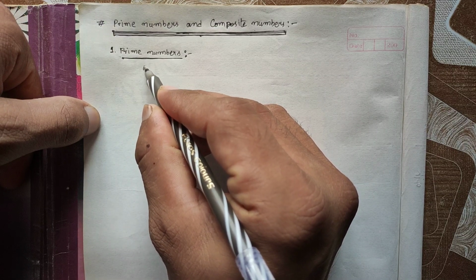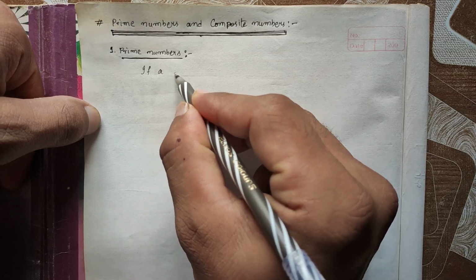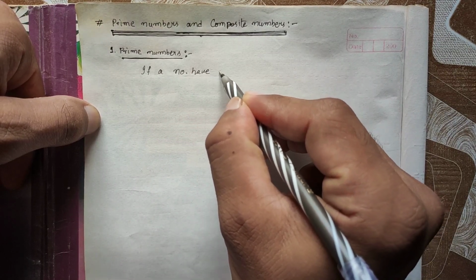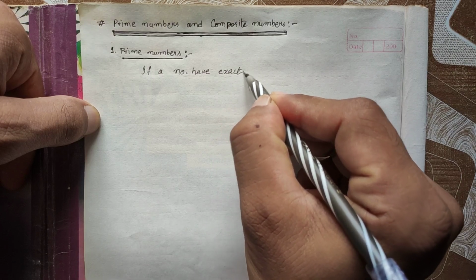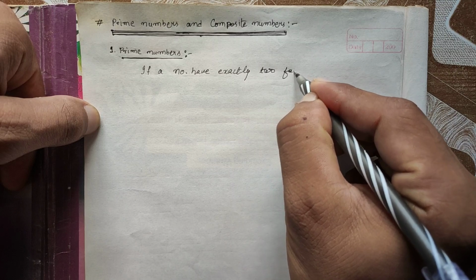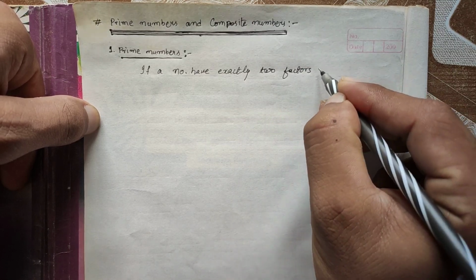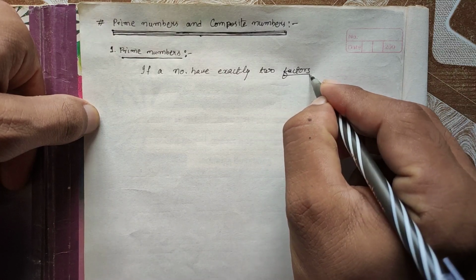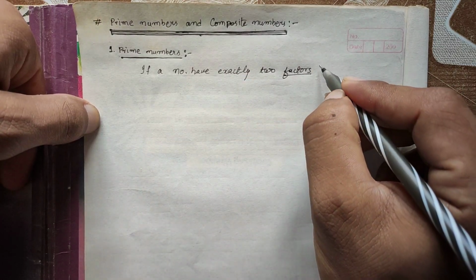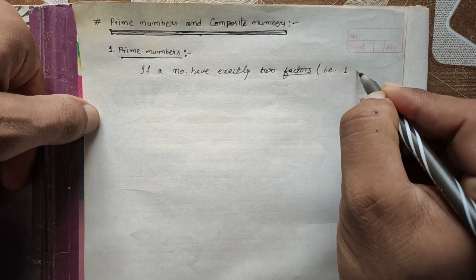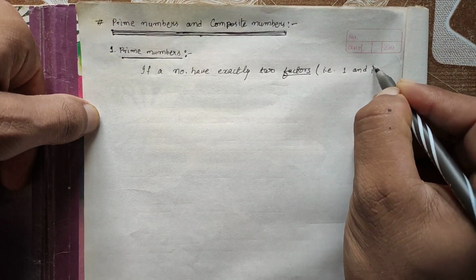If a number has exactly two factors. Do you know about the factors? Okay, if you don't know about the factors, we will discuss here. If a number has exactly two factors, that is 1 and itself.